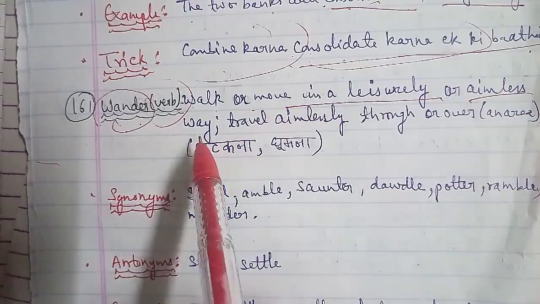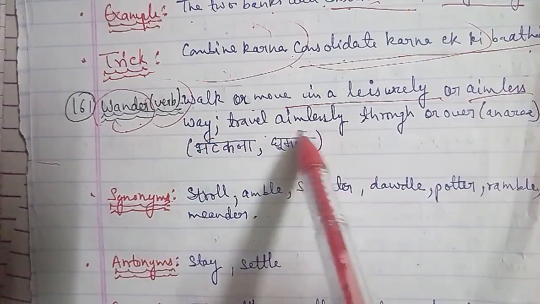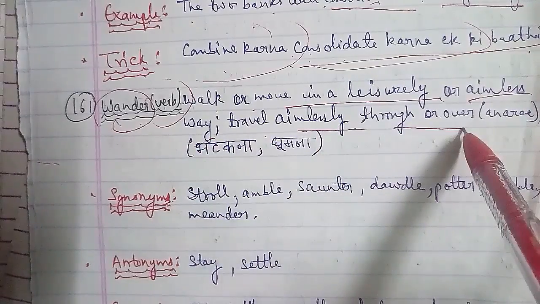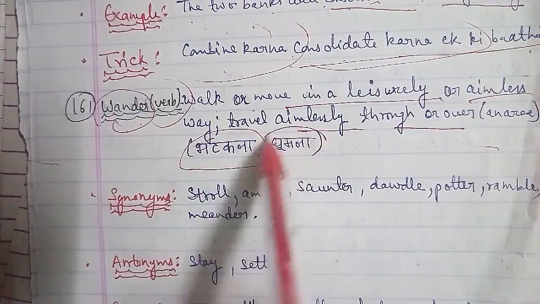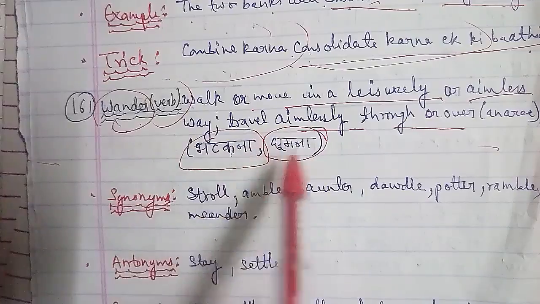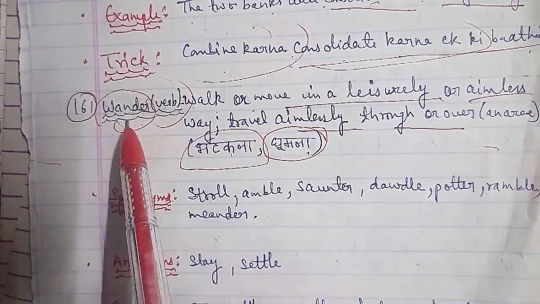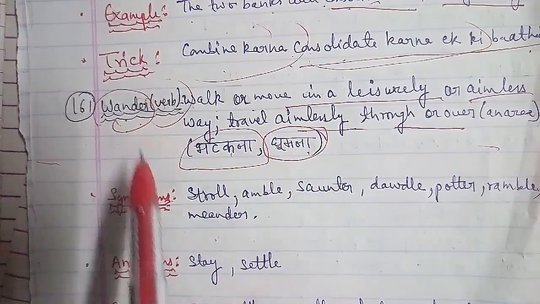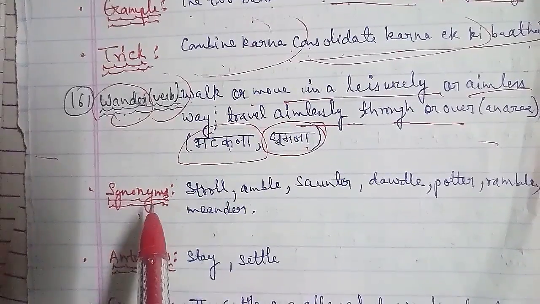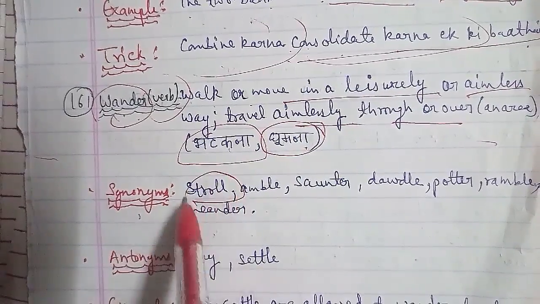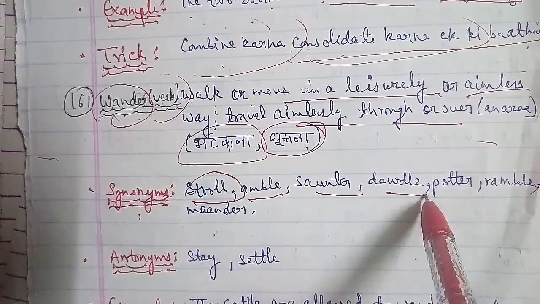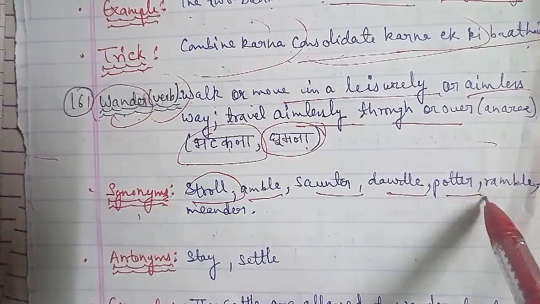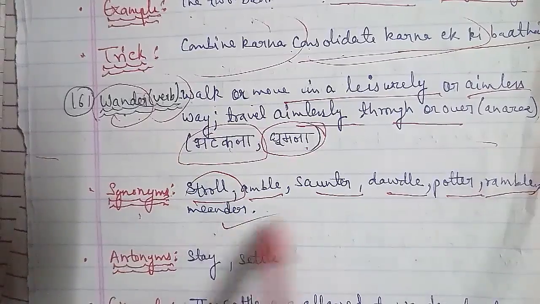The synonyms of wander here are stroll, amble, saunter, dawdle, potter, ramble, meander. These are all words related to wander, and they are synonyms of wander as well. Now talking about the antonyms here, the antonyms are stay and settle. These were the two words that stand for the antonyms of wander.